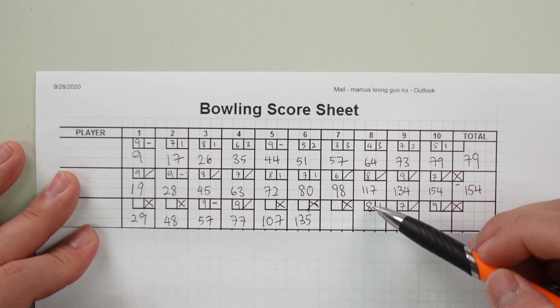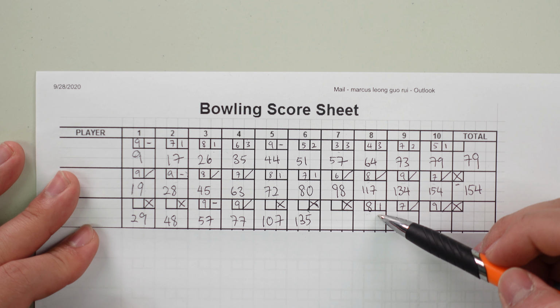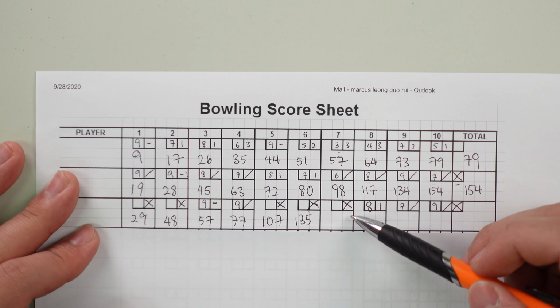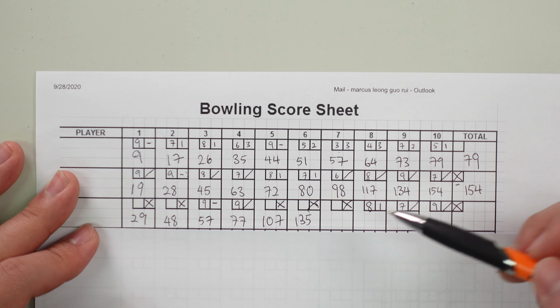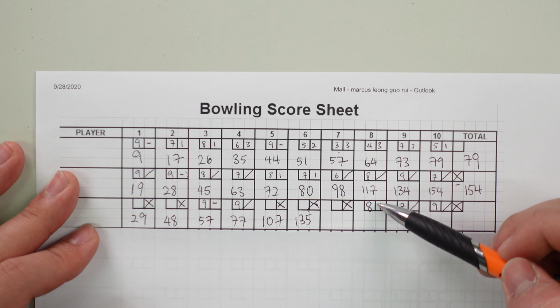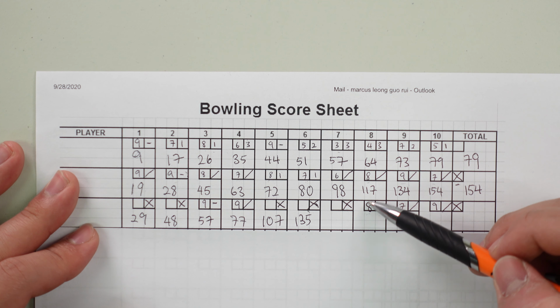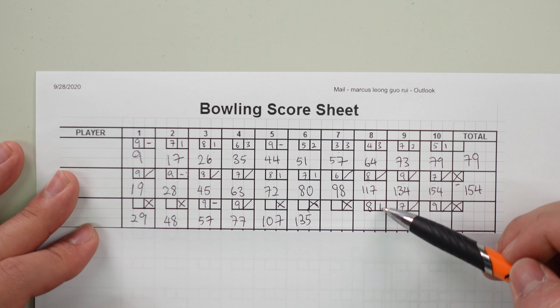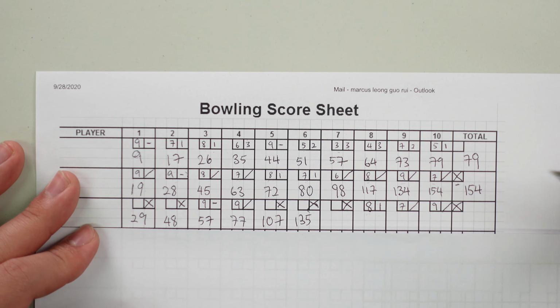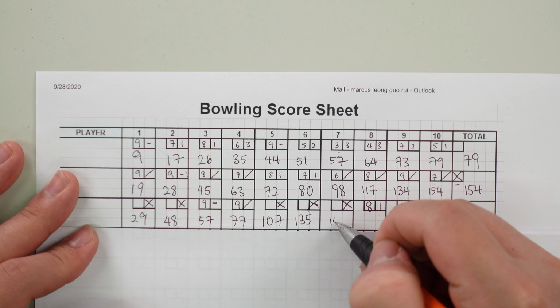So for the strike, 8-1 will be 9. So you have to add 19 instead of 18. Okay, this is only for strikes where the next frame is not a strike or a spare. So you look at 8-1, this is 9. So it's 10 plus 9, 19. 19 added to 135 will give you 154.